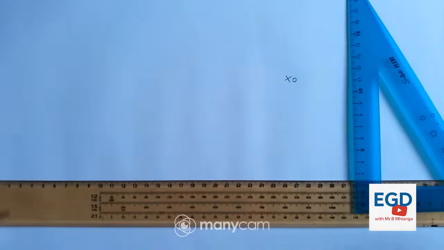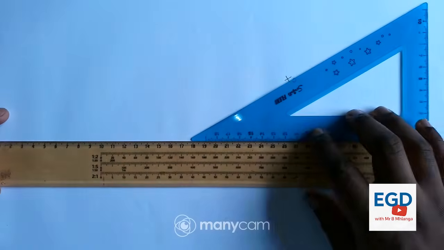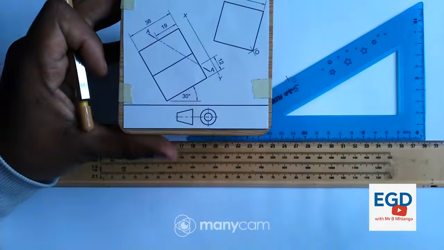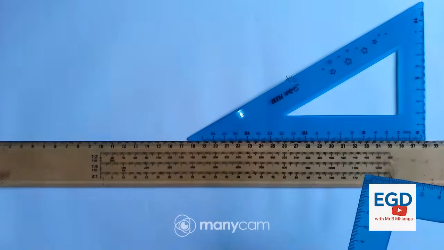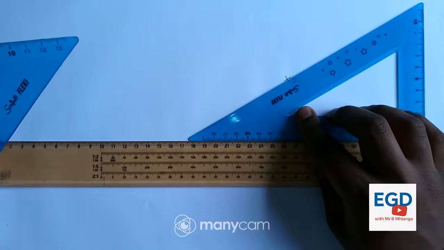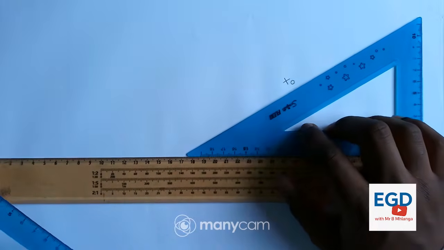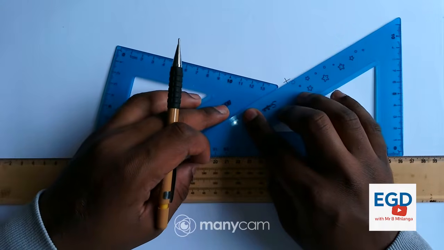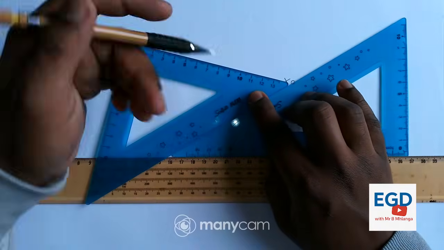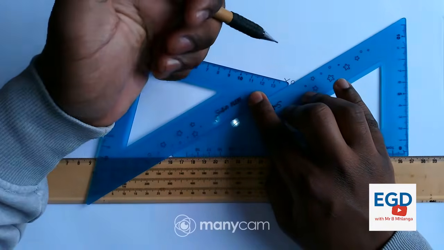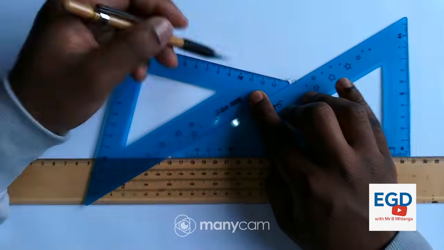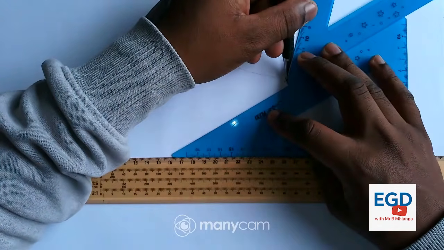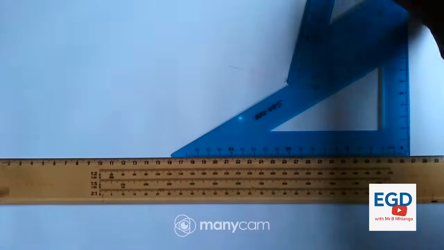So I'll take my 30 by 60 set square and put it there, because remember this is a square. So I'll use my 45 by 45 set square. I'll put my 30 by 60 there and take my 45 by 45 set square, then draw a line there, slide it up there, and draw a line this side as well from the starting point.